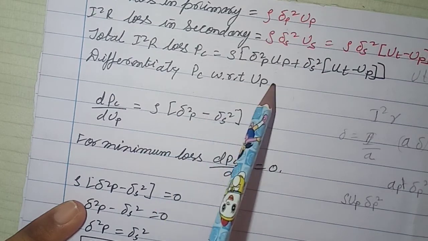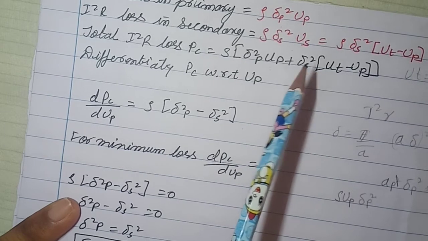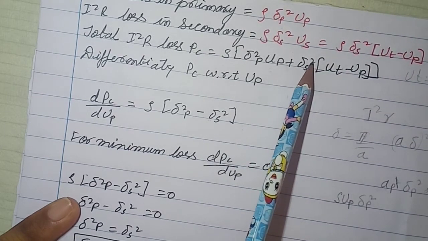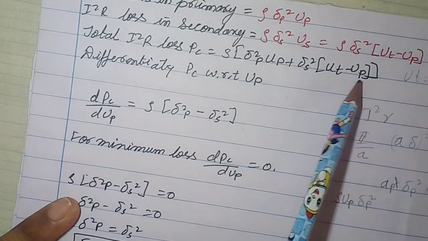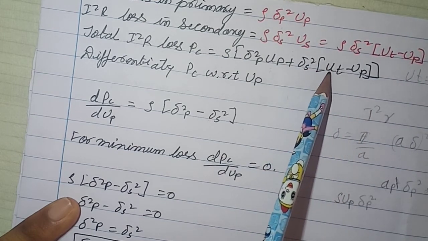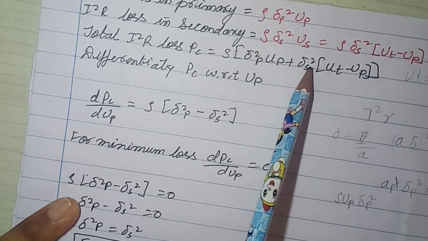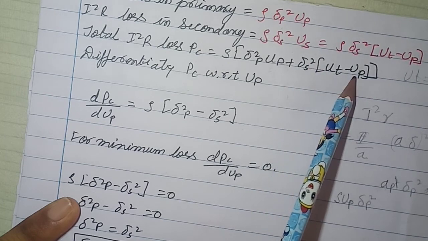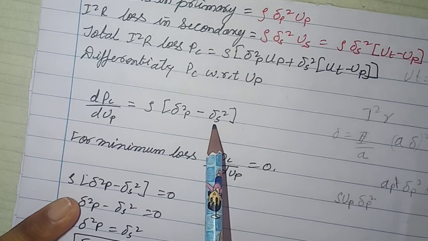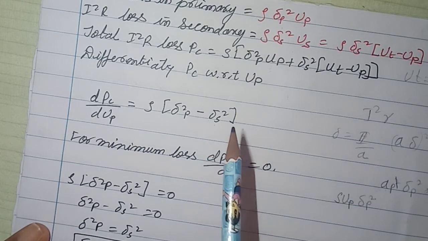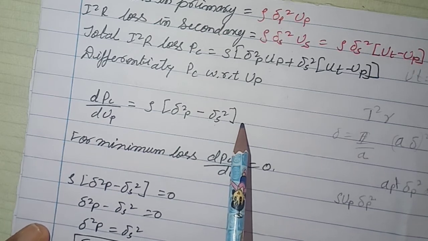So delta P square as it is, plus delta S square UT minus delta S square UP. We have this as a constant, so delta S square into UT will become 0, and for delta S square UP, differentiation of UP with respect to UP is 1, so we get delta S square. This is the differentiated equation of PC with respect to UP.